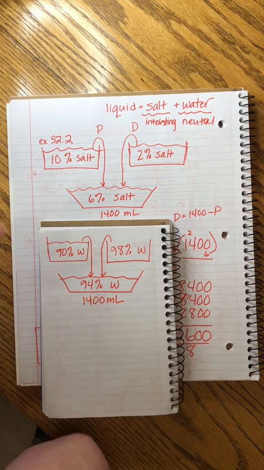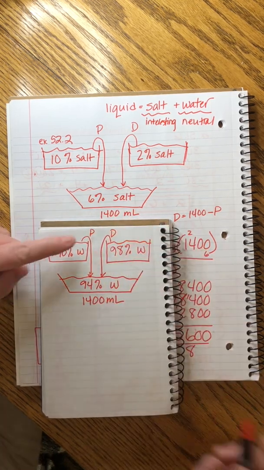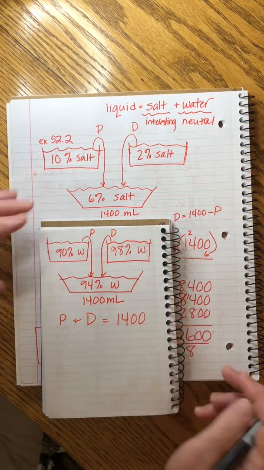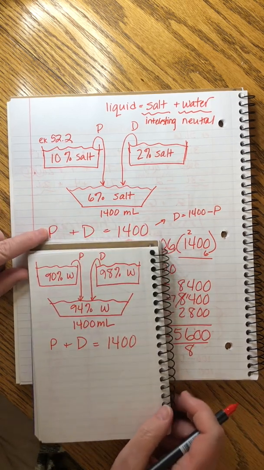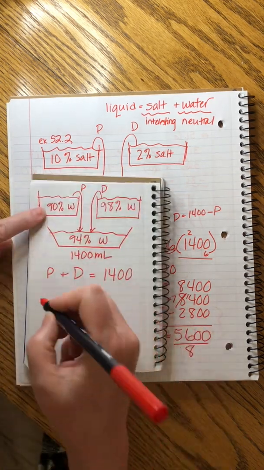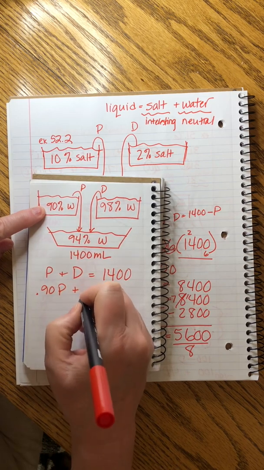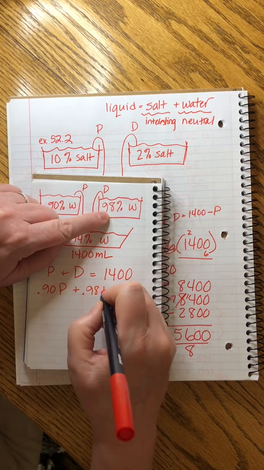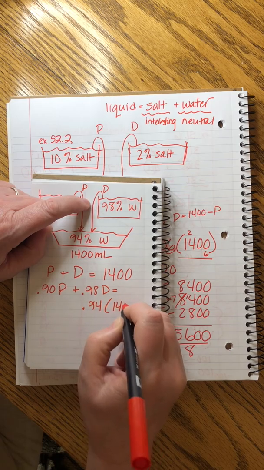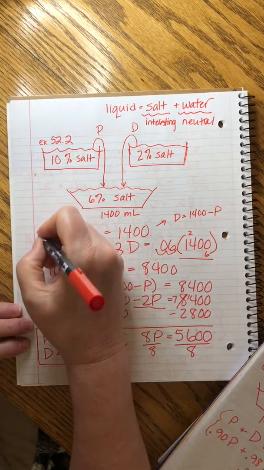We would write the very same equations. Here, I'll write them. This is the pouring, and this is the dumping, right? No, I forgot my watermark there. So we would say pouring plus dumping equals 1,400. That is exactly the same as last time, right? But this time, instead of using these percents, we would use these. We would write 0.90 of the amount poured plus 0.98 of the amount dumped will equal 0.94 of the total. This would be our new system of equations rather than this.